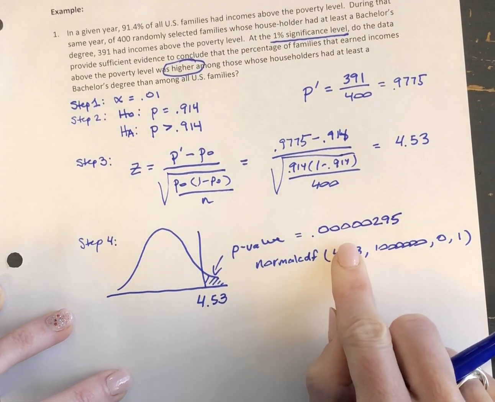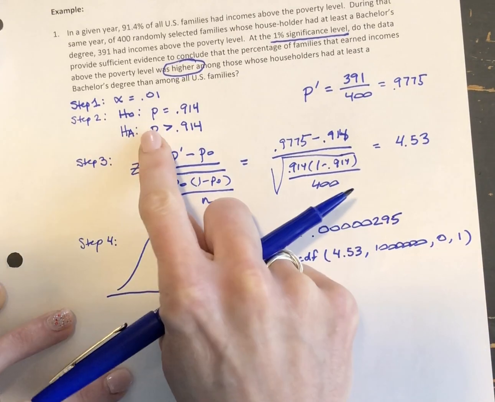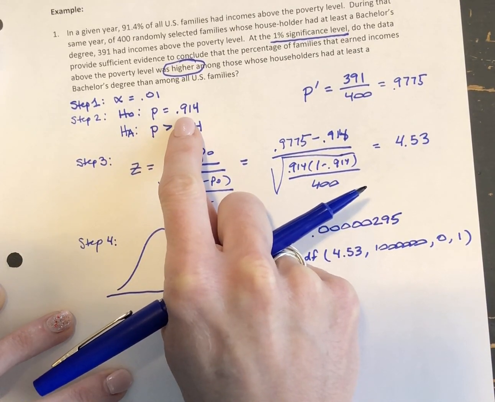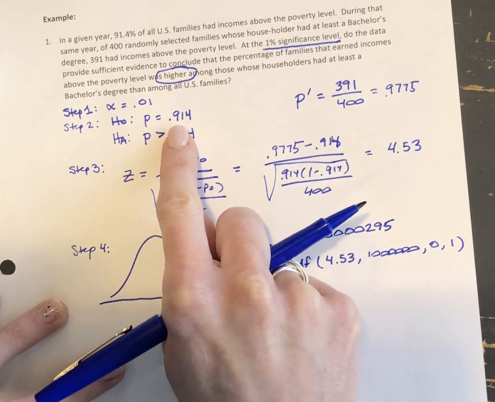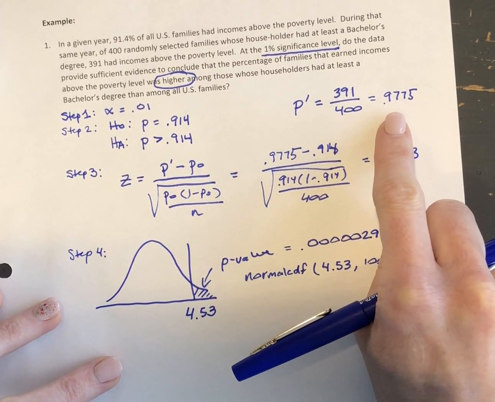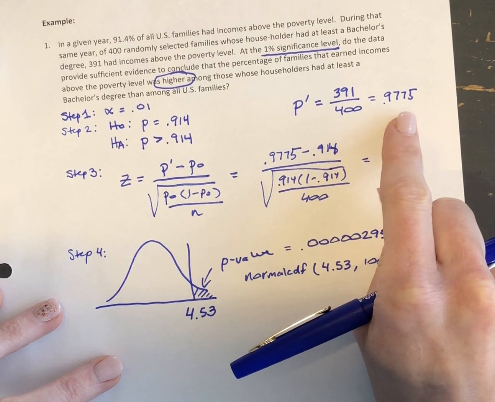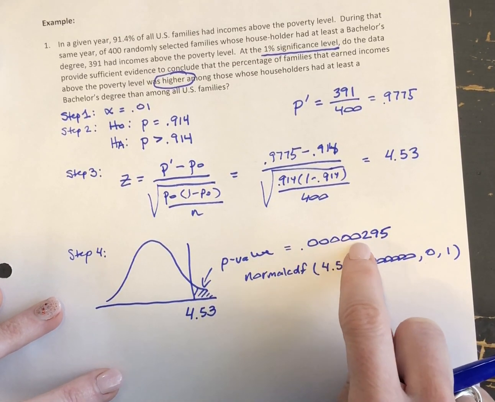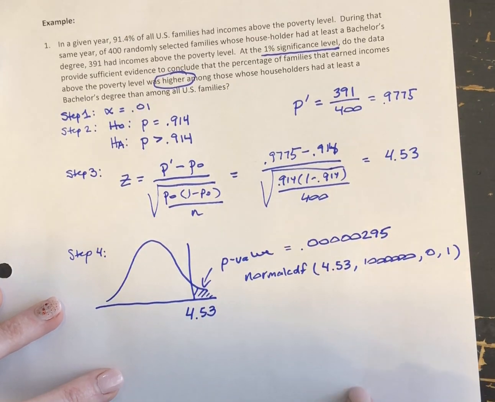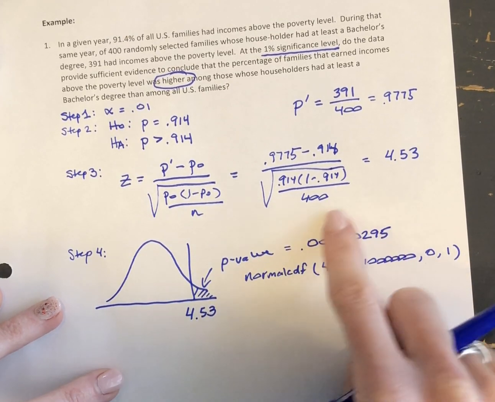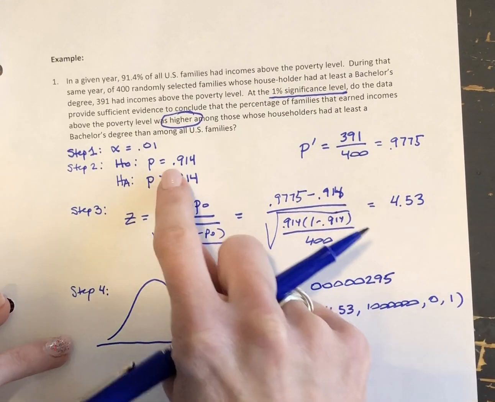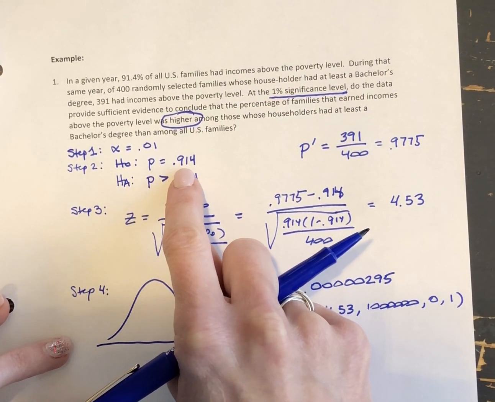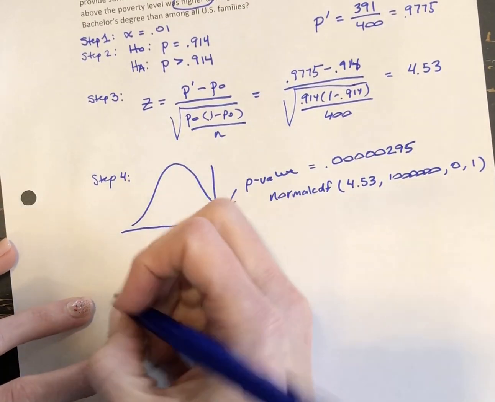And you get a p-value there of 0.0000295. So what we're saying is that if our population proportion is really 0.914, we would only see a sample proportion of 0.9775 about 0.00295% of the time. Extremely unusual for us to observe this sample proportion if in fact the population proportion is really 0.914.